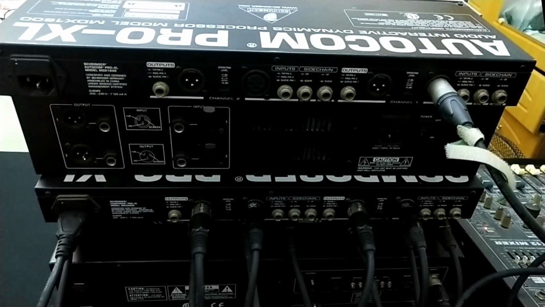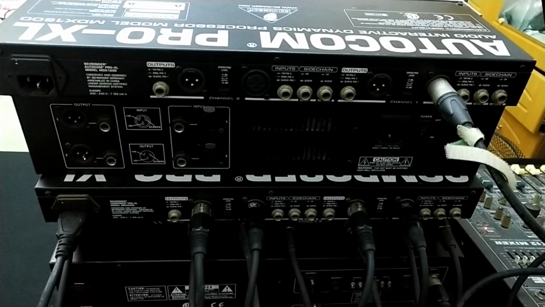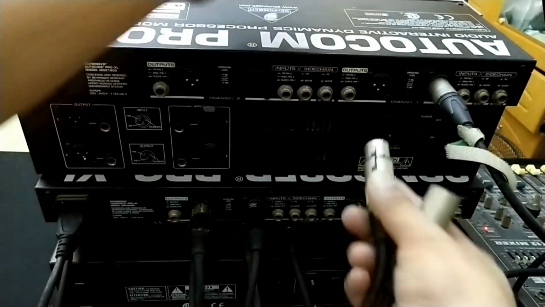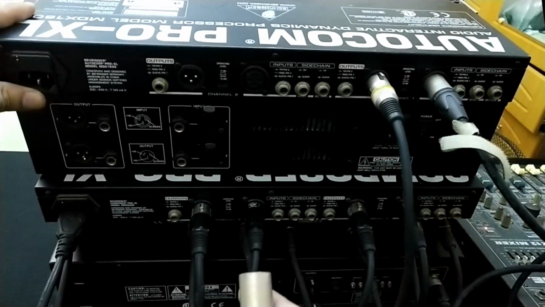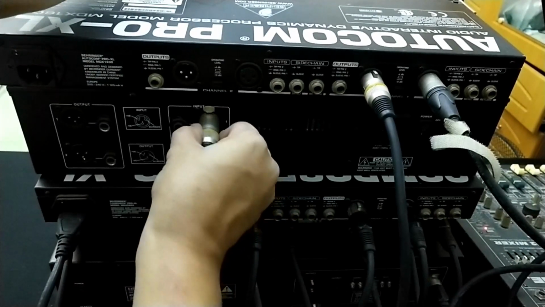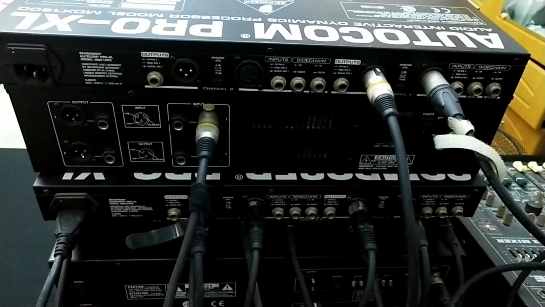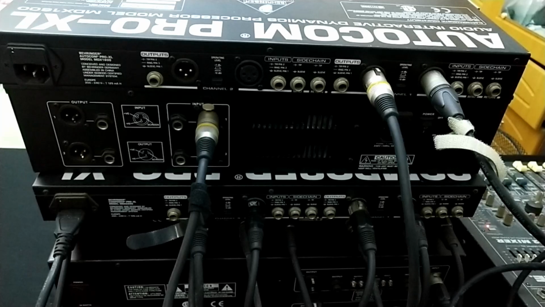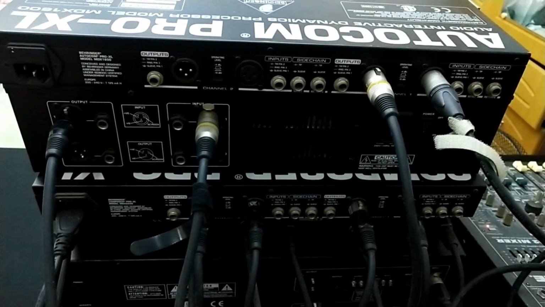And from my compressor, I'll send the signal to my EQ. And lastly, from my EQ to my speaker.